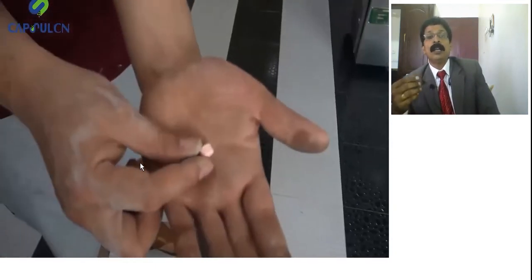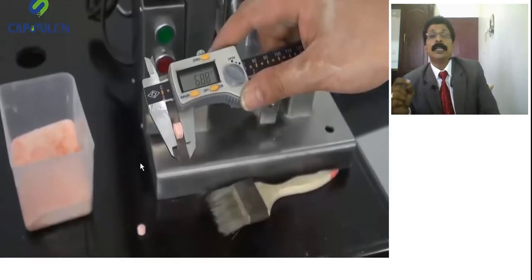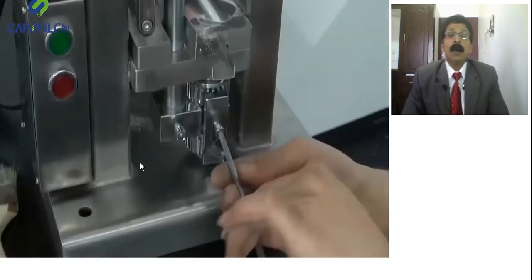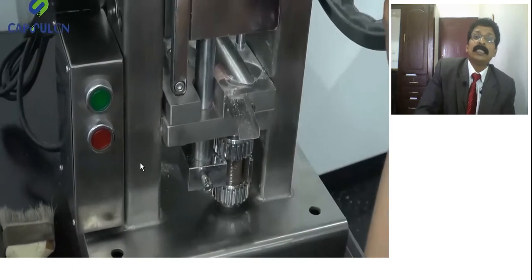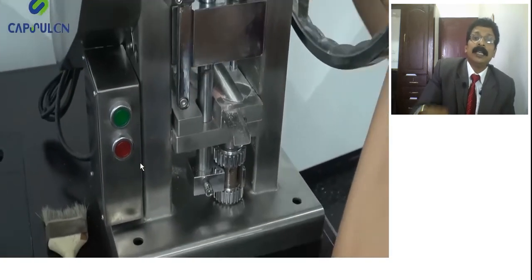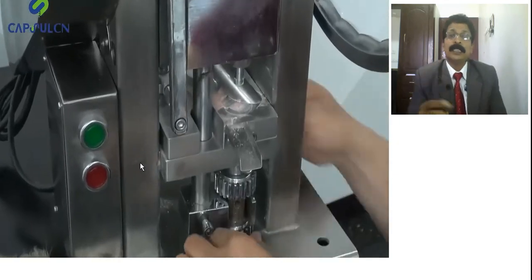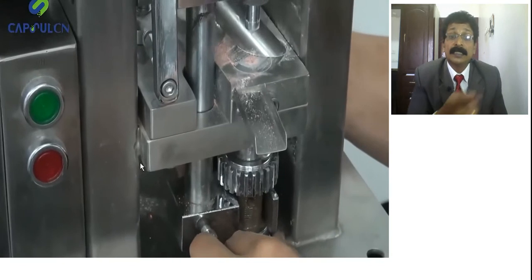There is the Monsanto hardness tester, and you can check the thickness by means of a vernier caliper. He is using the vernier caliper and seeing the thickness, and the thickness is very high, so he wants to adjust the capacity of the die. See, there are two round screws: the top one is for ejection, the lower one is for capacity adjustment, as we saw in the picture also.